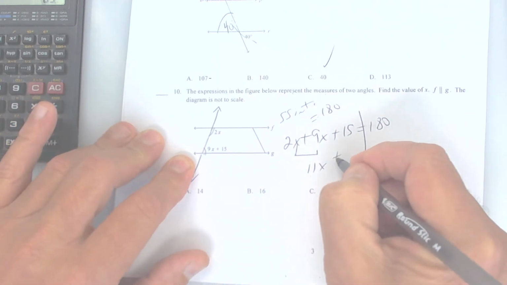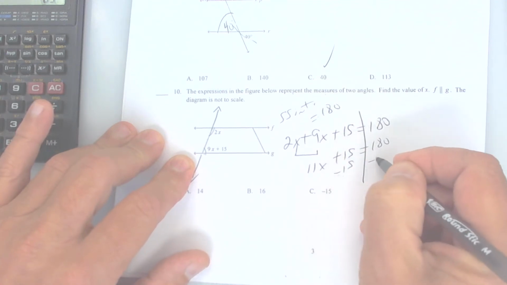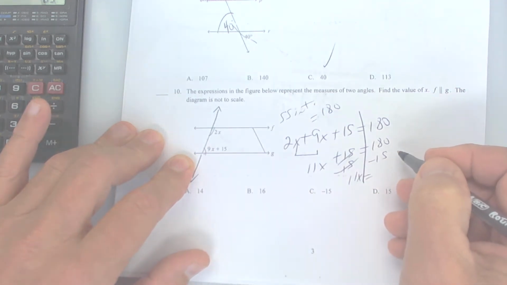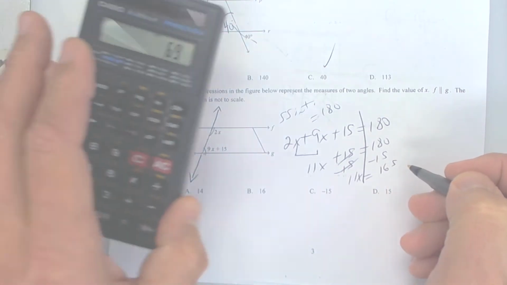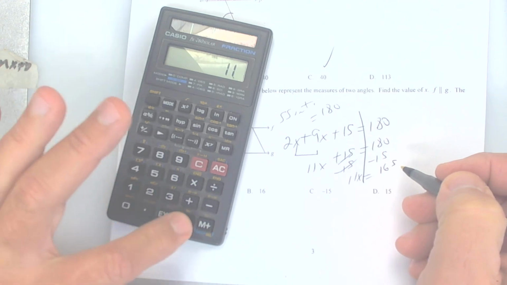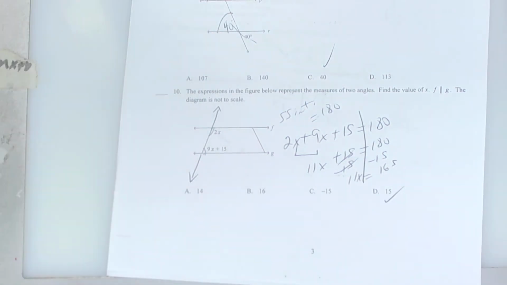And then you want to subtract 15. So minus 15. So you get 11x is equal to whatever that is. 165, I think. So 165 divided by 11. I get 15. Okay. Let's keep moving.